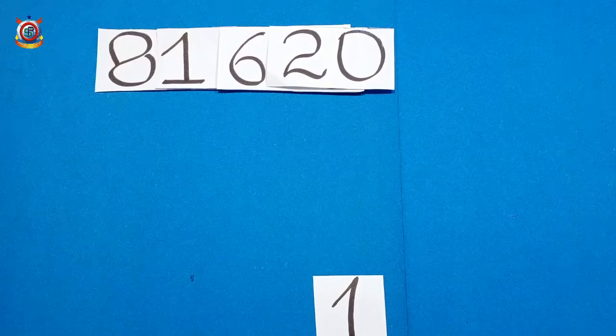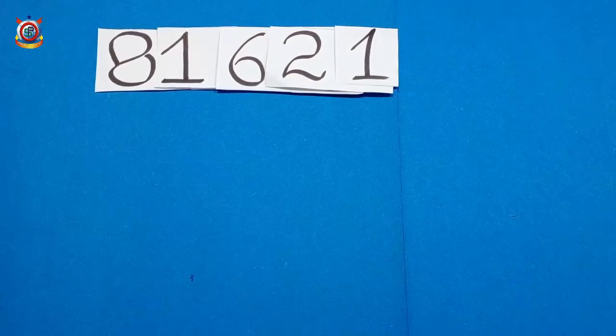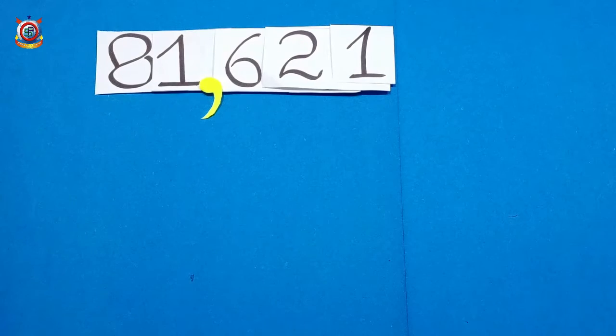Look, we add 20 with 81,600, so it becomes 81,620. And now we will put 1 in the ones place. Now it becomes the complete standard form. Look, we will separate it with a comma now. I hope you like this activity.